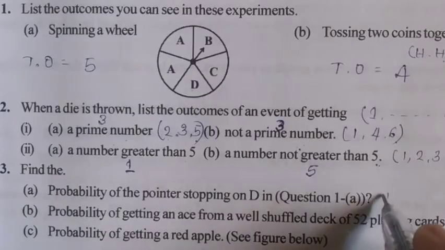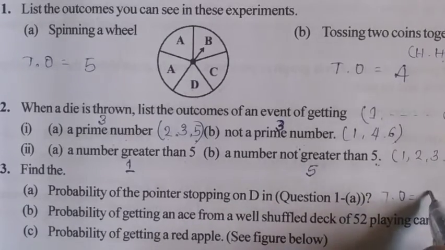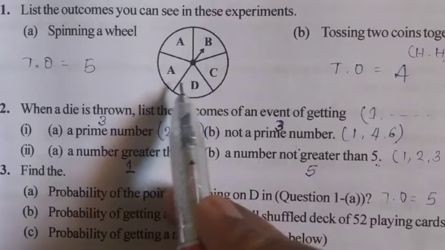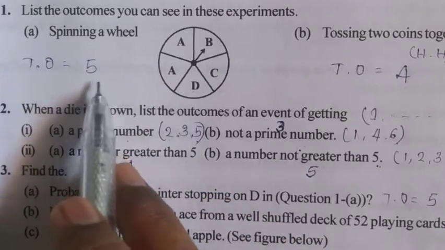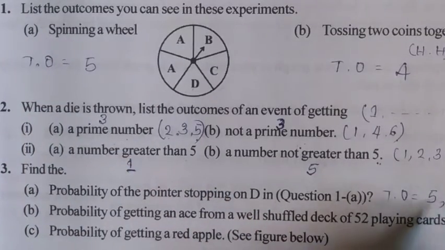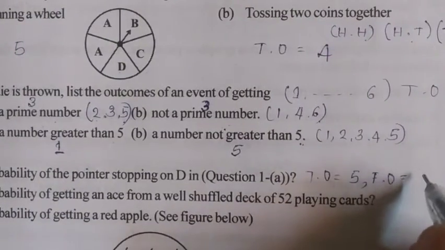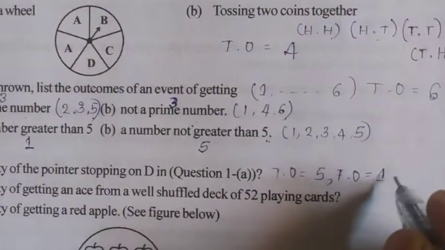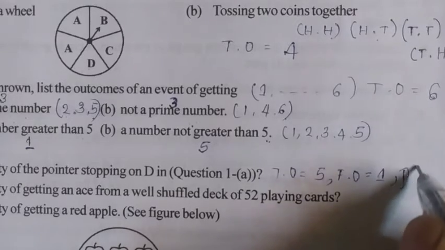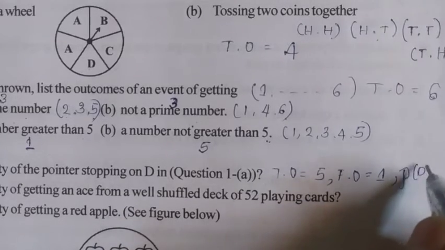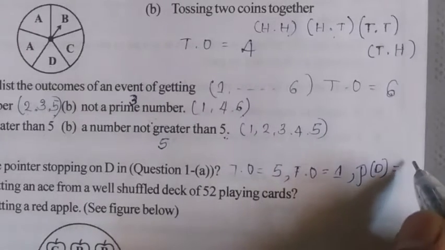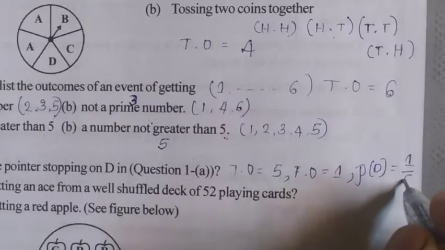Total outcomes are 5 and the favorable outcome is only 1. So the probability of getting a D pointer is 1 by 5.